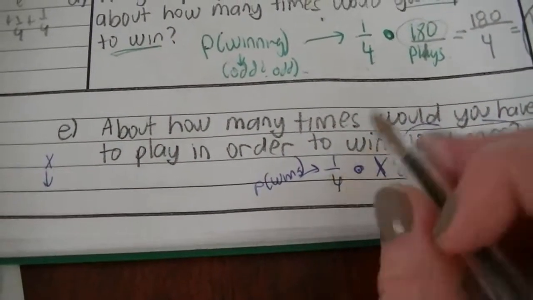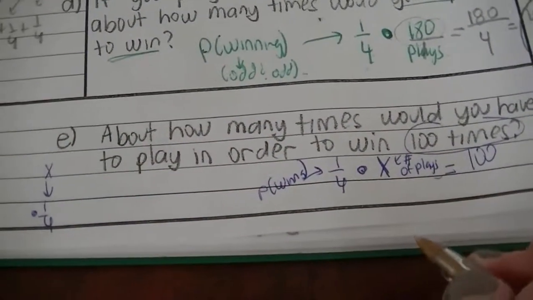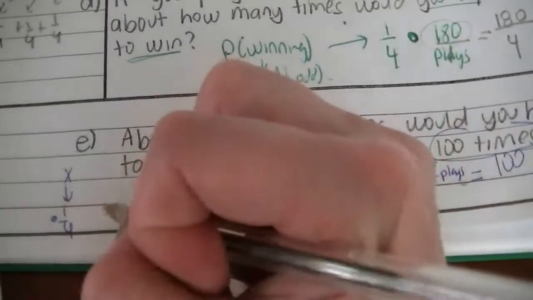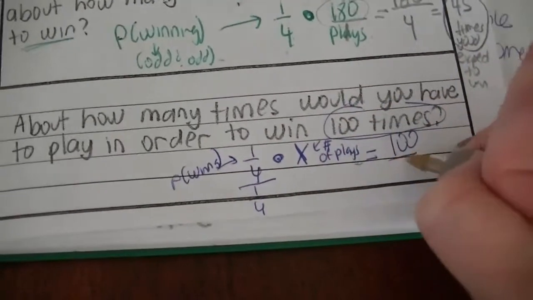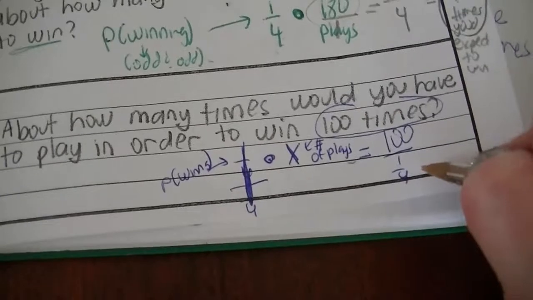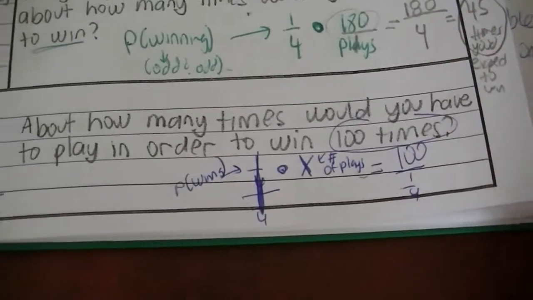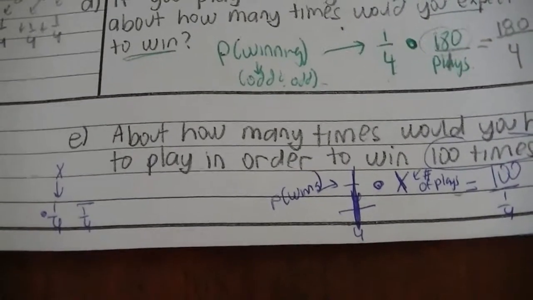Okay, so we started with x. Then what did we do? Oh, we multiplied it by 1/4. And what's the inverse operation of multiplying by 1/4? Well, that's dividing by 1/4. So we're going to divide both sides of that equal sign by 1/4. 1/4 divided by 1/4 is 1. 100 divided by 1/4. Well, I'm not going to use a calculator because we can go ahead and do the keep, change, flip like you've learned previously, okay?